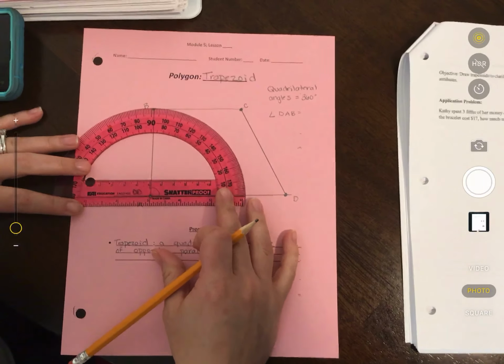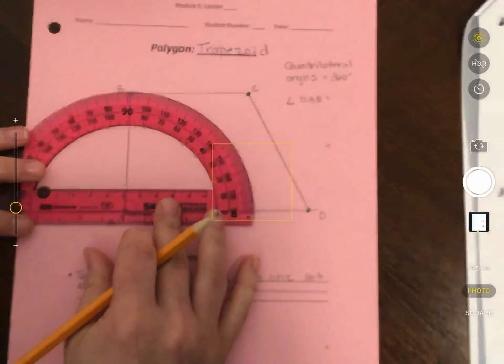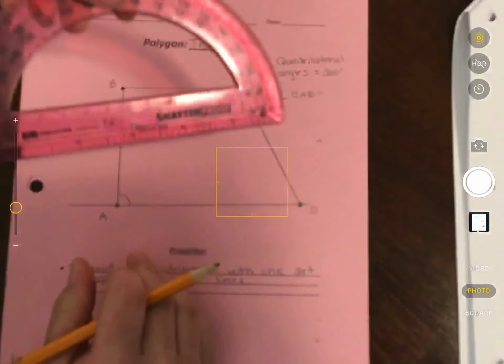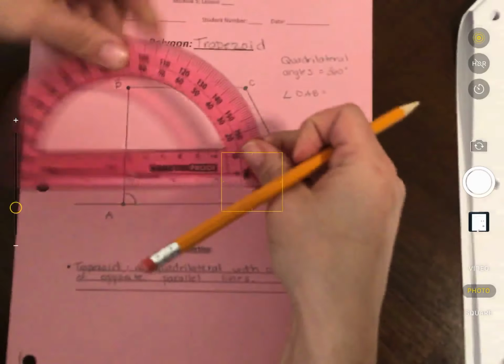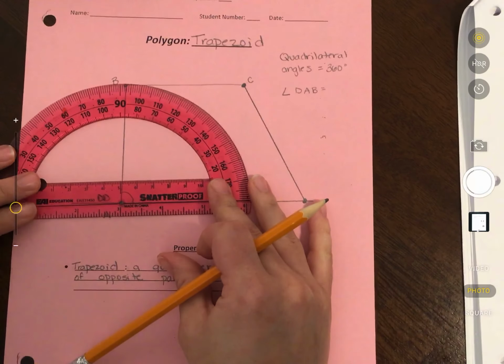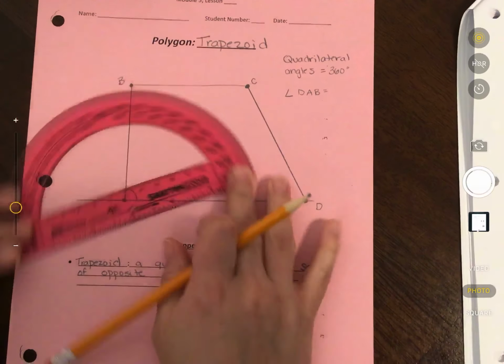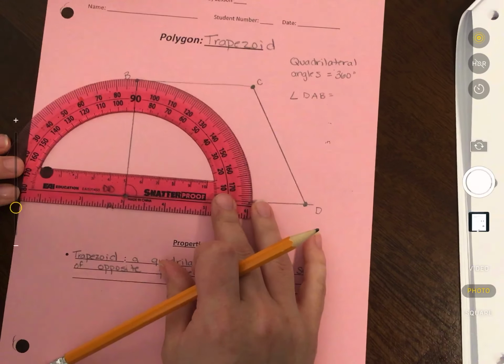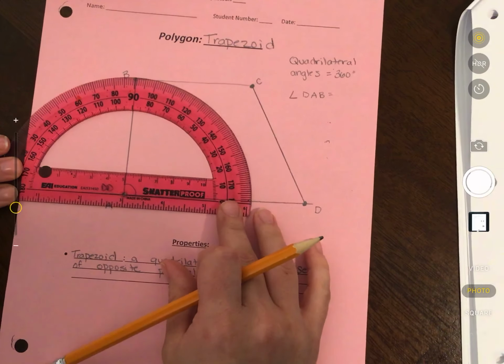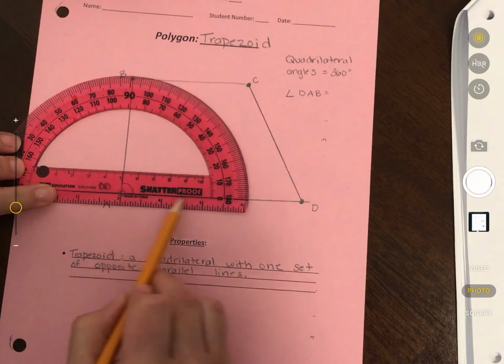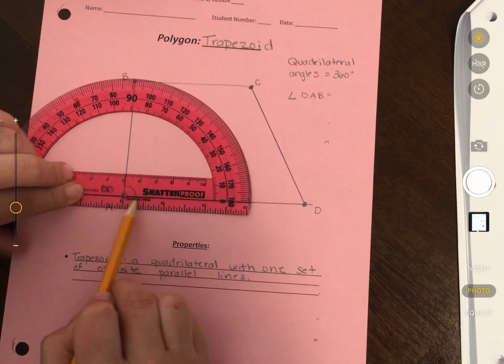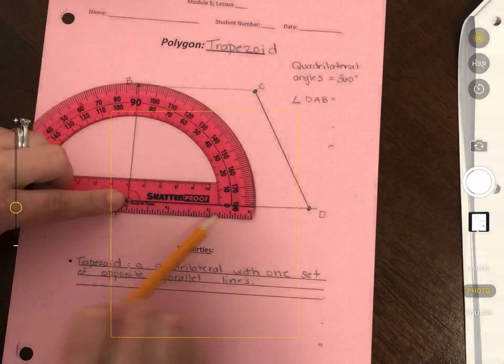Here's where it's a little more tricky. I put points because there's a little hole. I don't know if you can see it. There's a hole right in the middle of my protractor. We put that point in there. And I can't have it in all kinds of crazy positions. I put the hole over the dot, and then I line up the bottom of my quadrilateral with this thick black line right here.